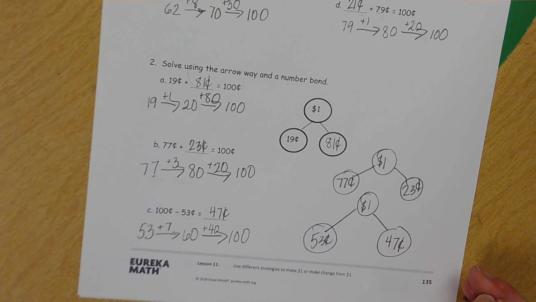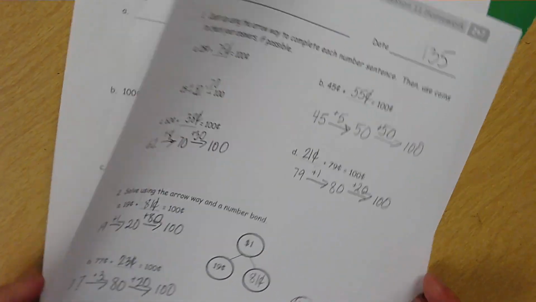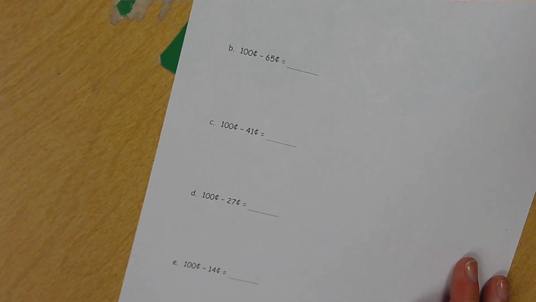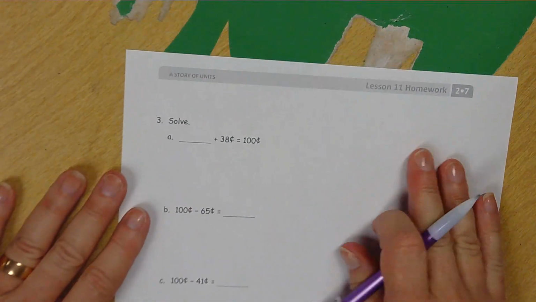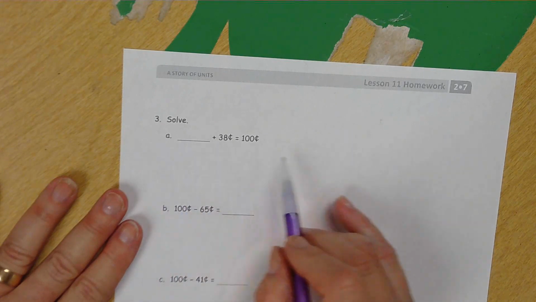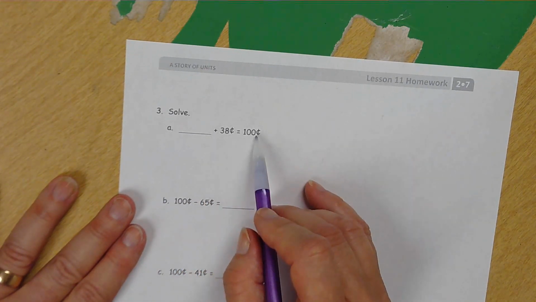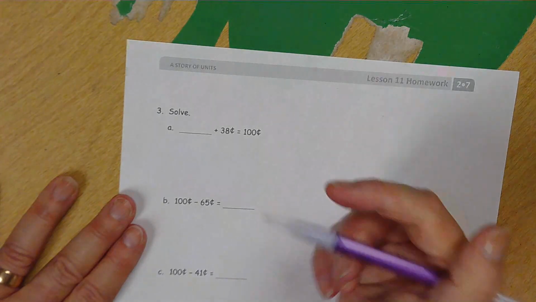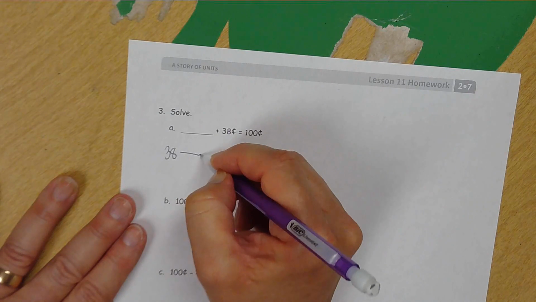If you need to pause to catch up, go ahead. I'm going to move on to the second page. Now, this is still arrow way number bond. The directions are still on the last page, but that is what we're doing still. Arrow way and number bond. So something in 38 is 100.